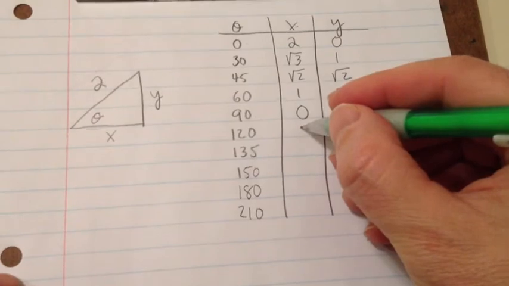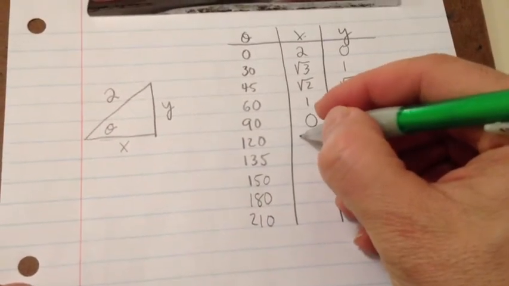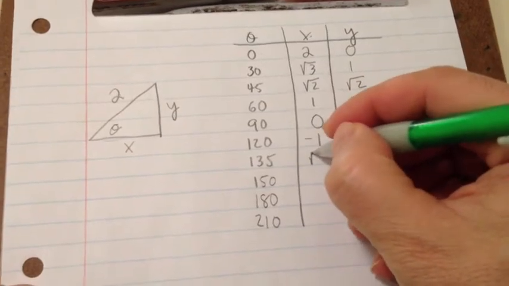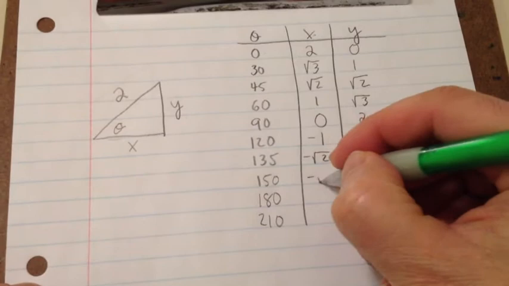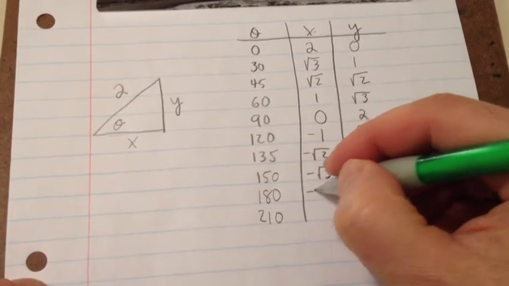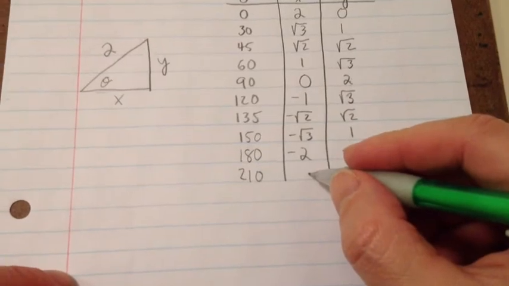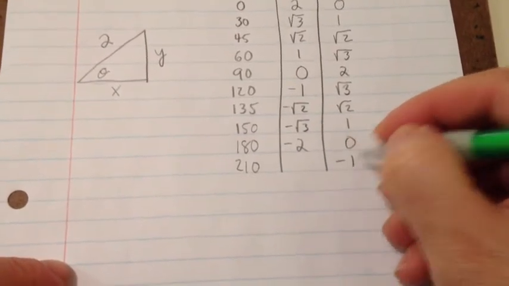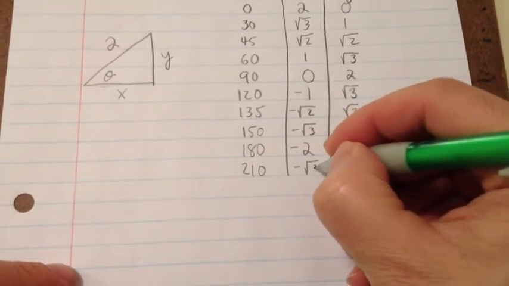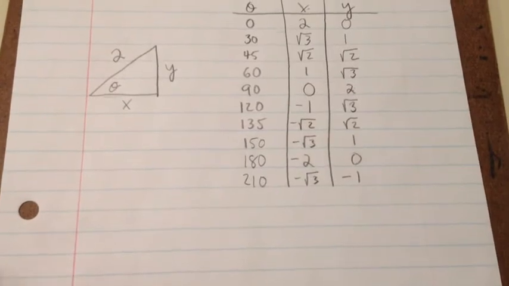Okay, here, x, we're going to be in the second quadrant, which would have negative x values, so that would be negative 1, negative radical 2, negative radical 3, negative radical 4. Then we go into the third quadrant, which is going to be negative for both. So this would be negative 1, negative radical 3. You can continue this pattern all the way till you get 360.